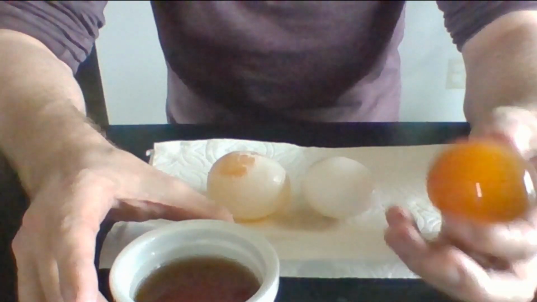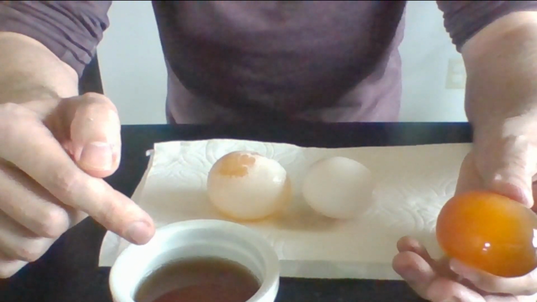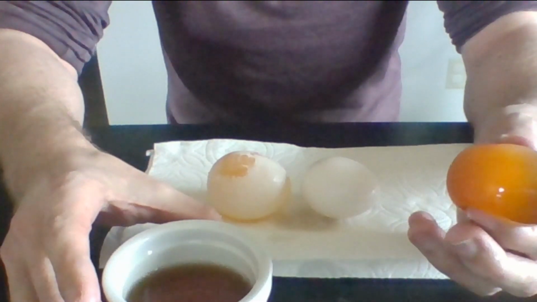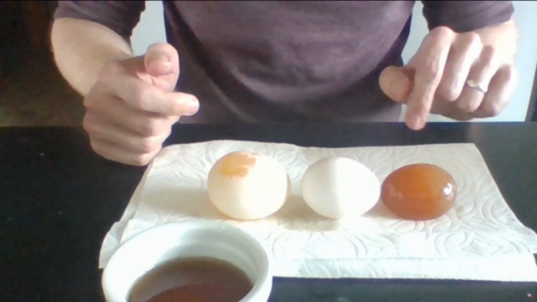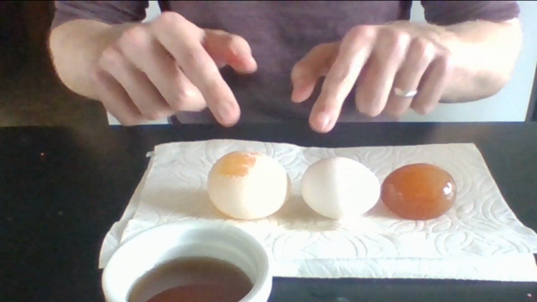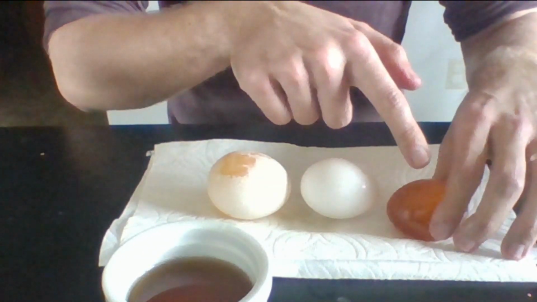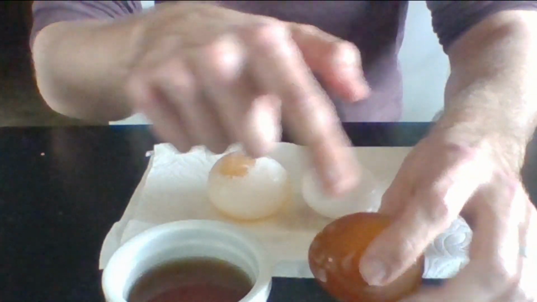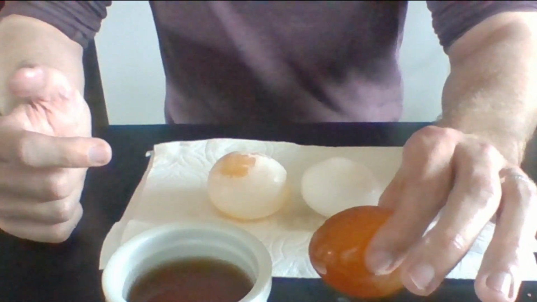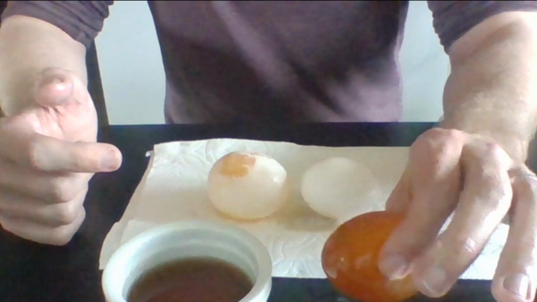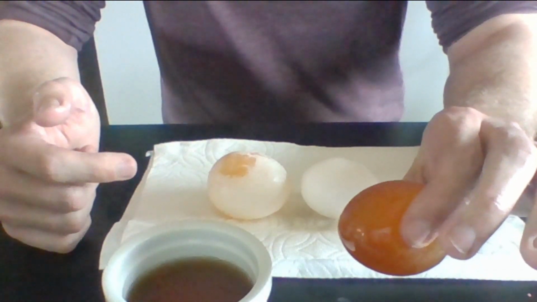The water in this egg has left the egg and gone into the maple syrup. So that's why this is runny and this looks deflated. That's why this looks even smaller than these, because this has less water than these because of osmosis. So the water is leaving the egg to try to make the concentration of solutes inside the egg and the concentration of solutes outside the egg the same. So that movement of water through a semi-permeable membrane is osmosis.